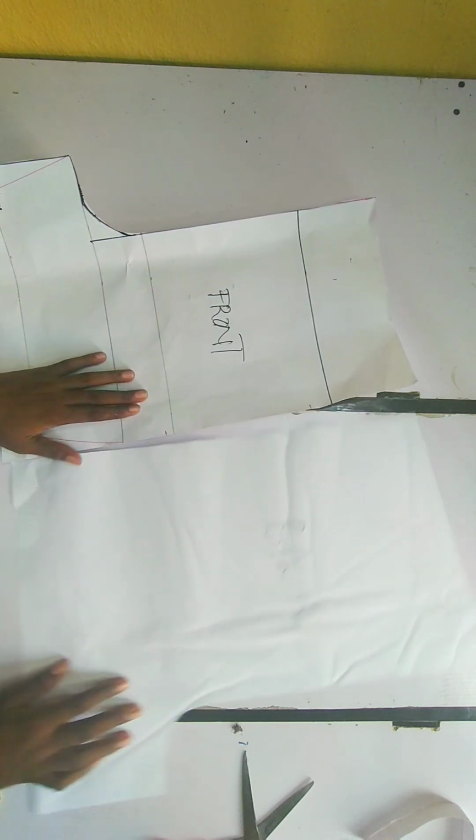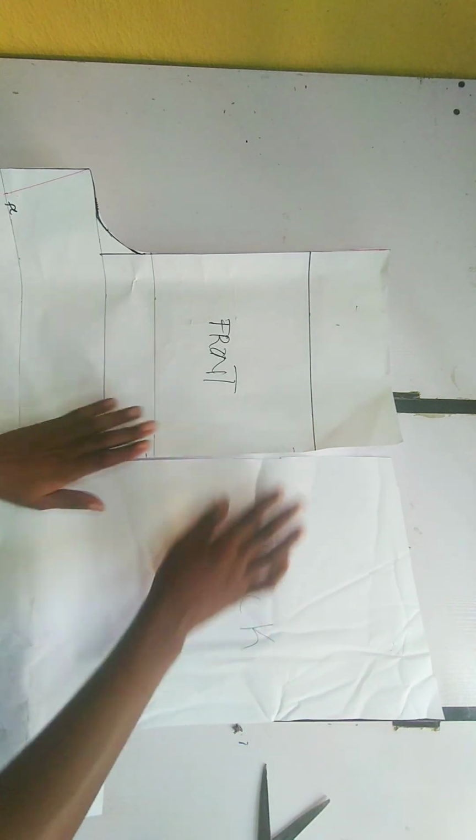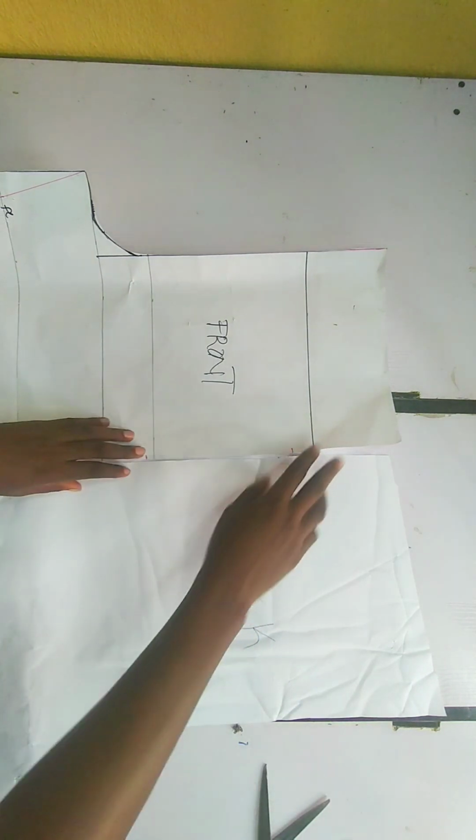Okay, so with this we have come to the end of this tutorial. This is just the tutorial to show us how to properly draft out our elastic waisted pants.